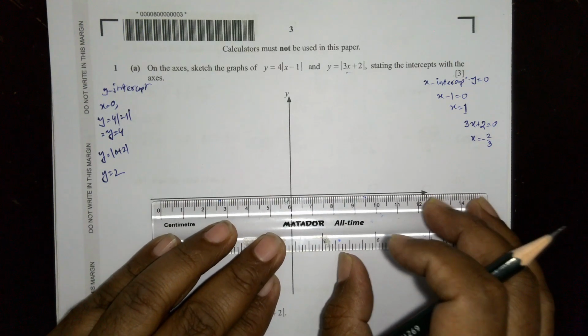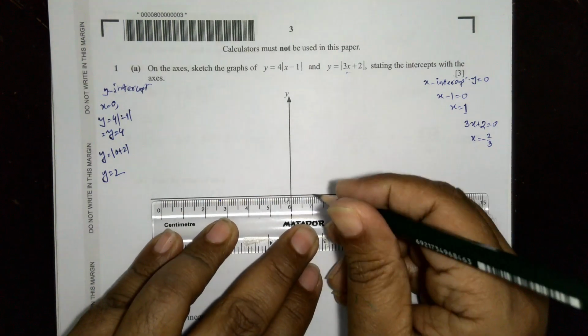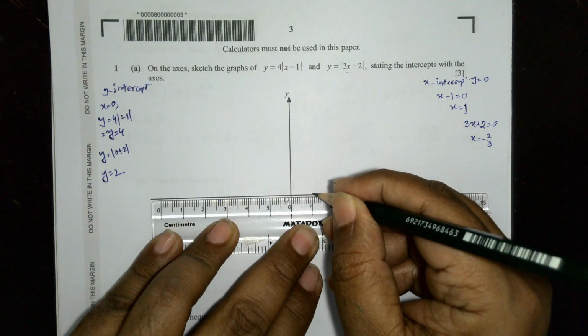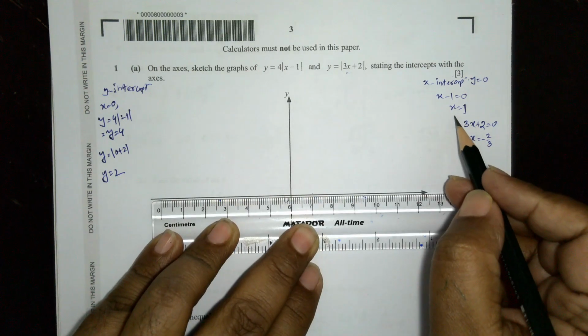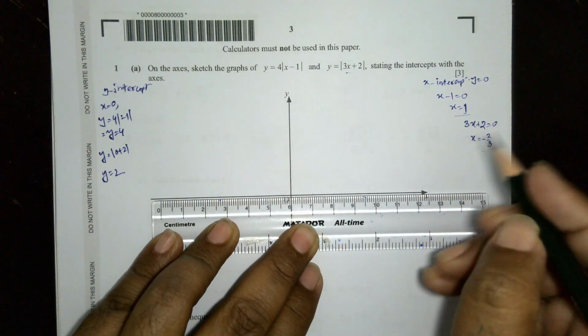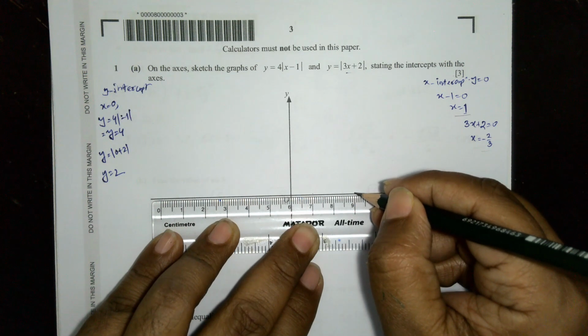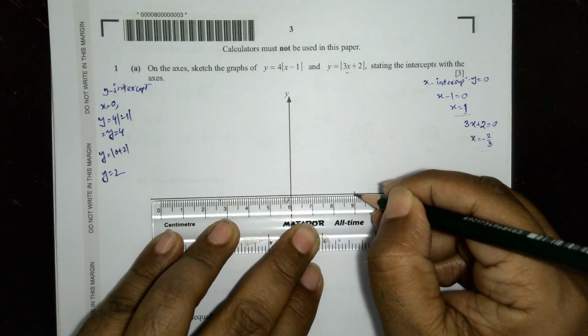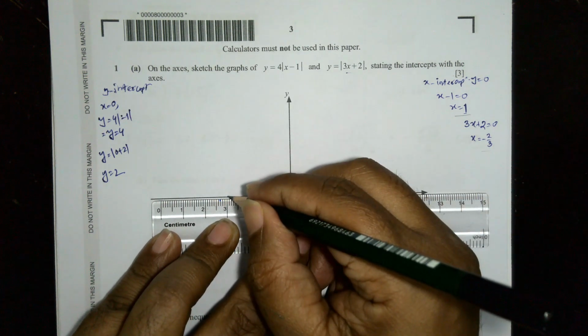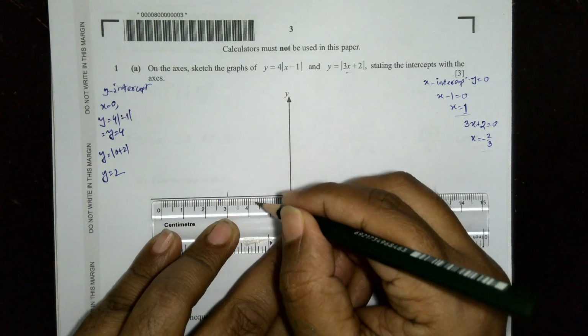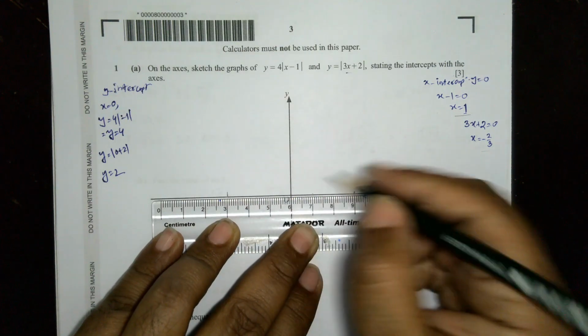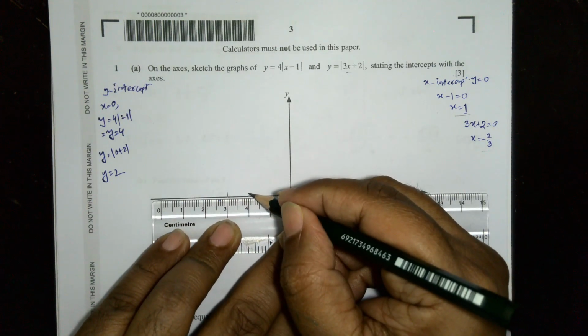So I am taking this 1 centimeter as 1. The x-intercepts I got are 1 and minus 2 over 3. Here this is positive 1 and this is negative 1, because then this would be my minus 2 over 3.